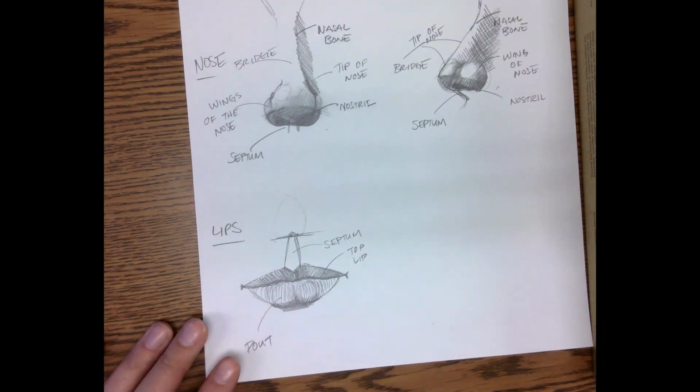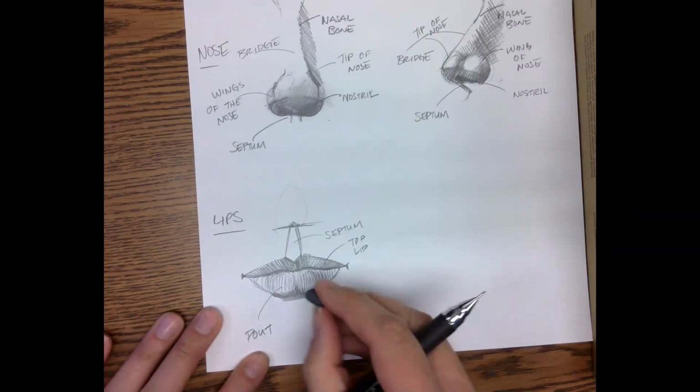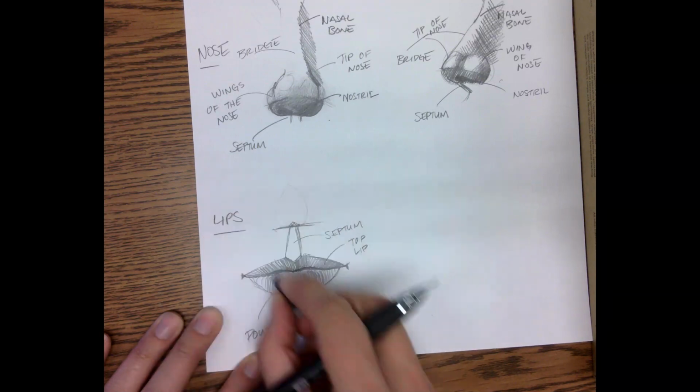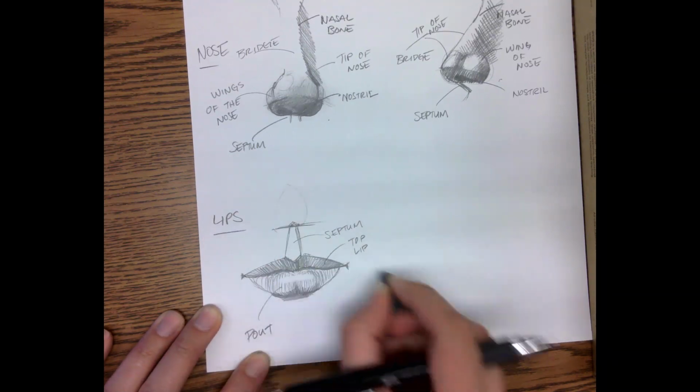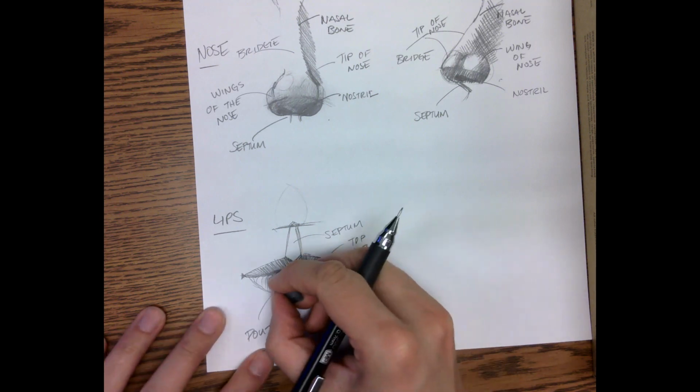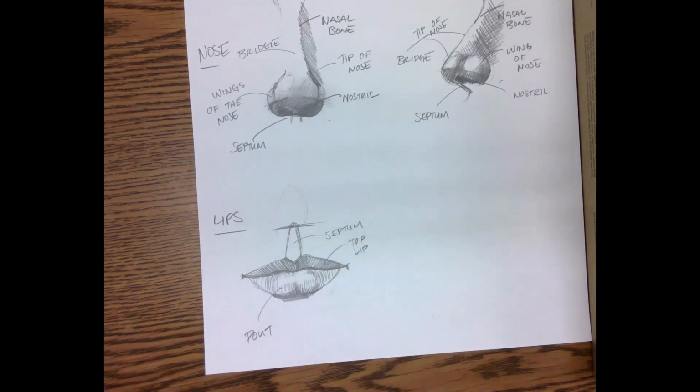And then you also want to think about highlights. So if this is my pout, and my light source is coming from here, I'm going to erase right there, the sides of the pout.